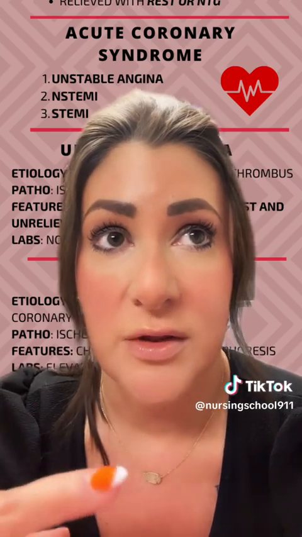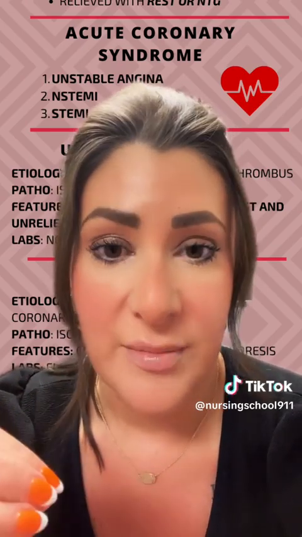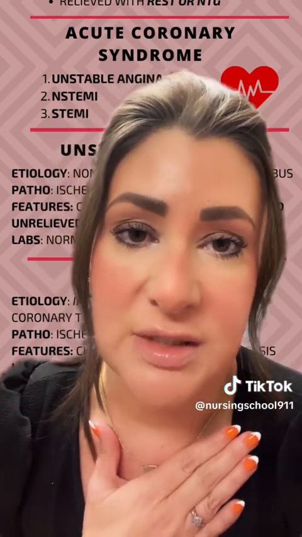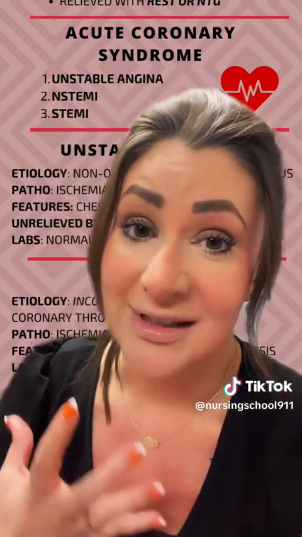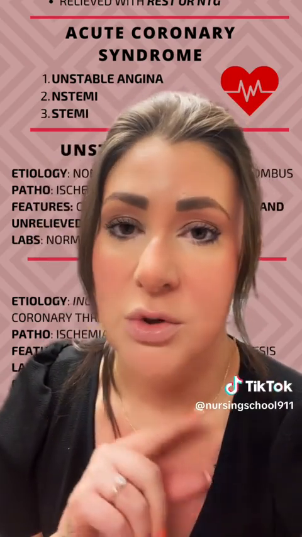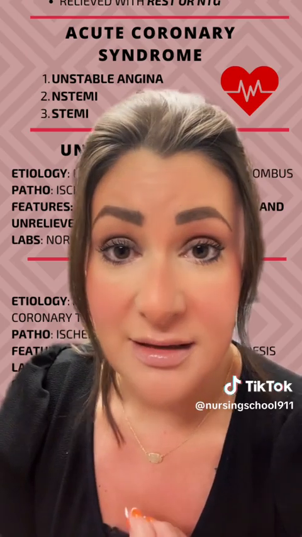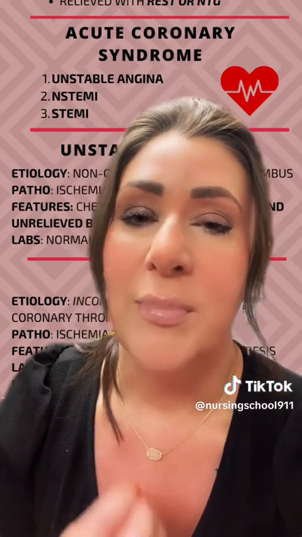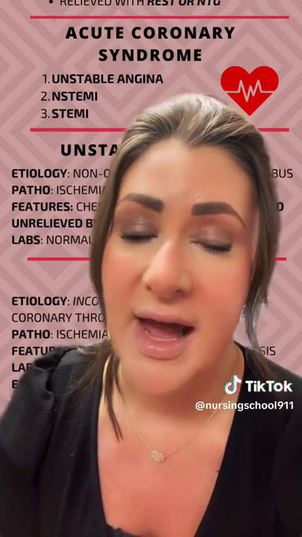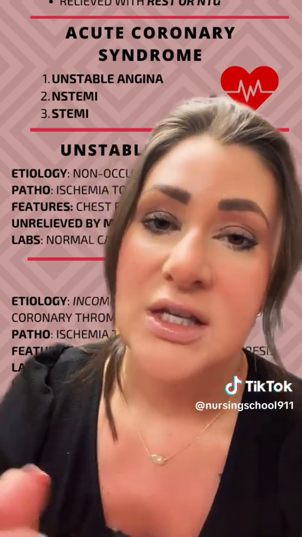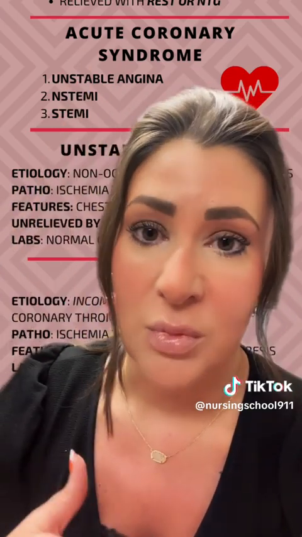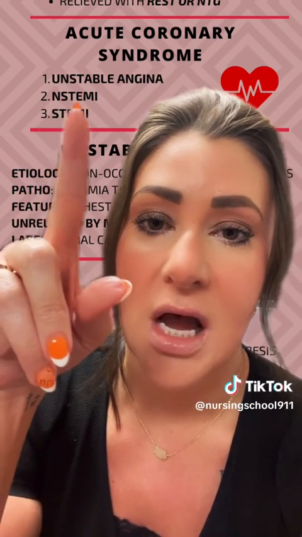So the patient would, in other words, say, I was climbing upstairs, or I was out working in my garden and I had this really bad chest pain, but the chest pain is relieved with rest, with stopping that activity, or with nitroglycerin. So there is ischemia to the myocardium, but it is relieved with rest or nitroglycerin, and that is stable angina.